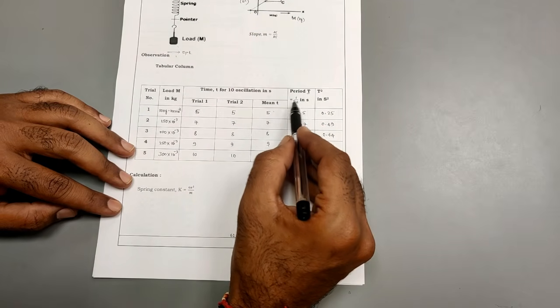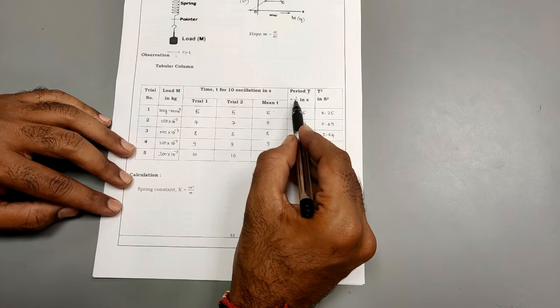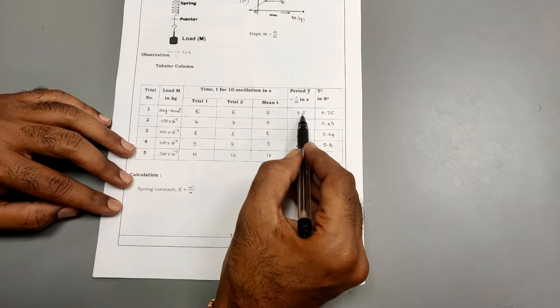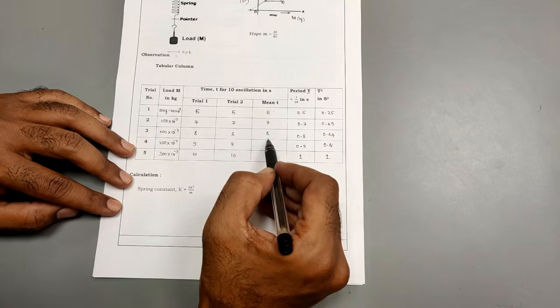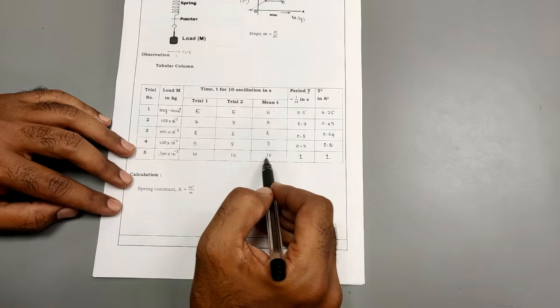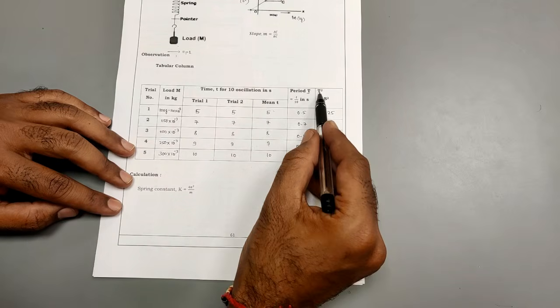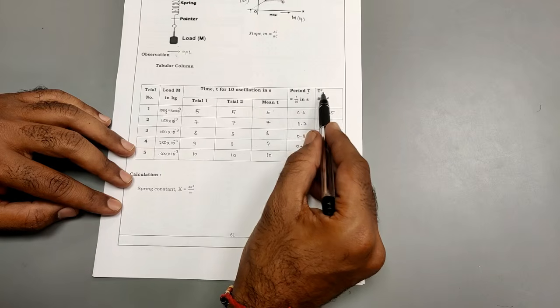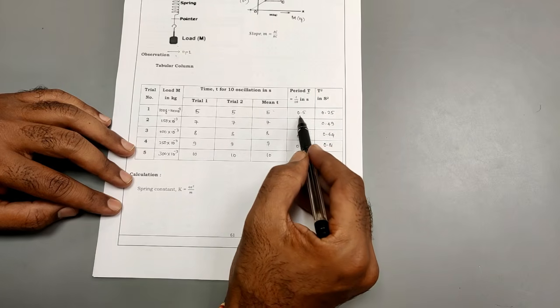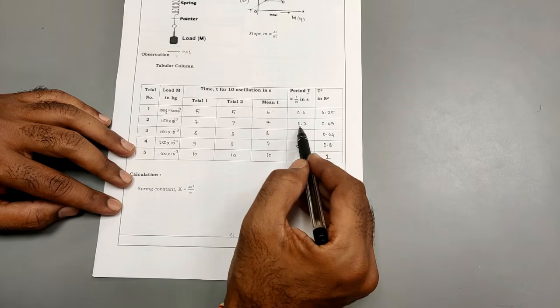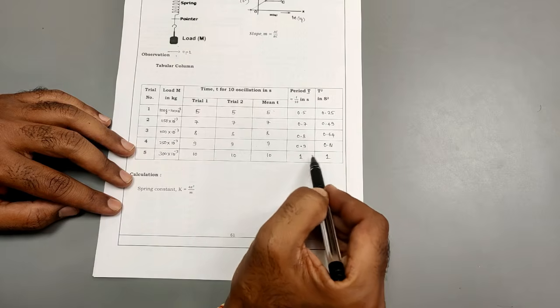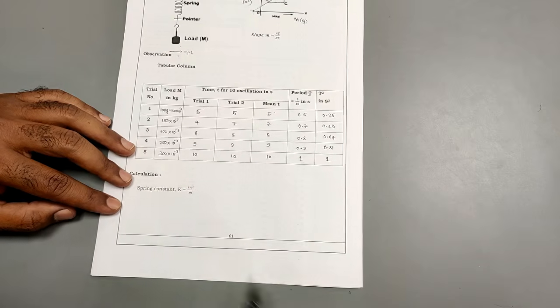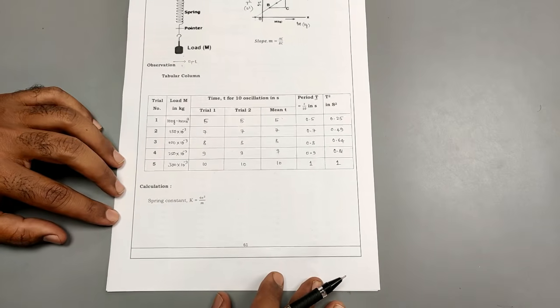So to calculate time period, what is the formula? T equals mean time divided by 10. So 5 by 10 is 0.5, 7 by 10 is 0.7, 8 by 10 is 0.8, 9 by 10 is 0.9, 10 by 10 is 1. Right? Here we are going to write T square, time period square. So this is time period square. Then we square it: 0.5 square is 0.25, then 0.49, 0.64, 0.81, 1. Correct? So these are the observations. These are the readings which we have taken.